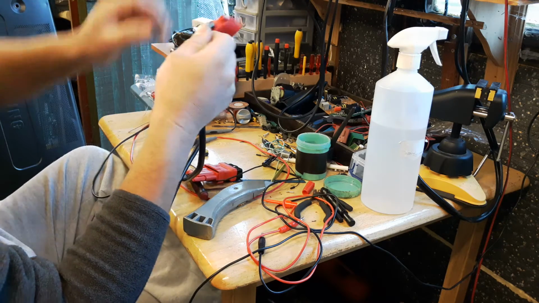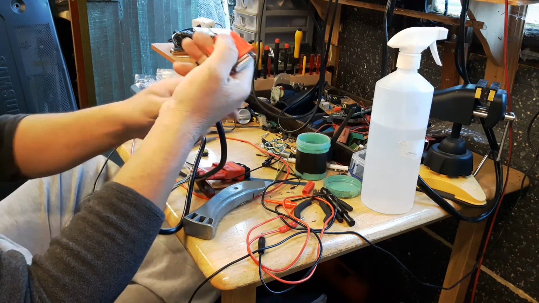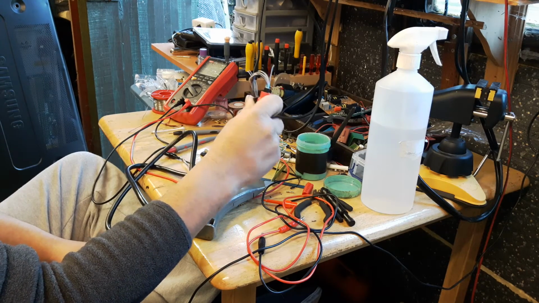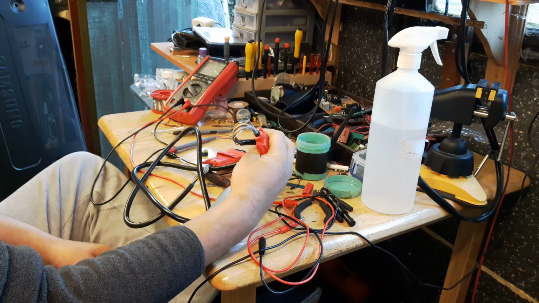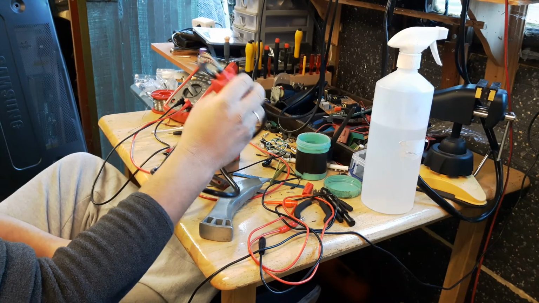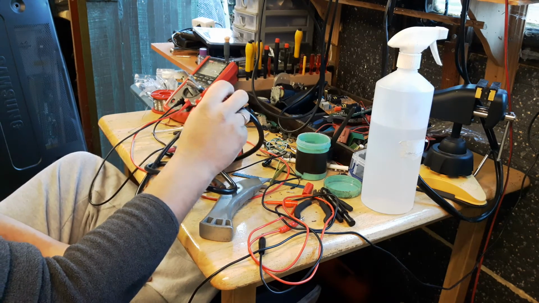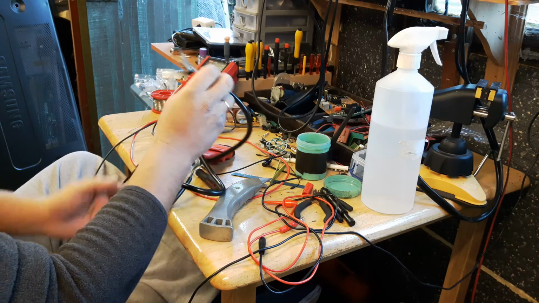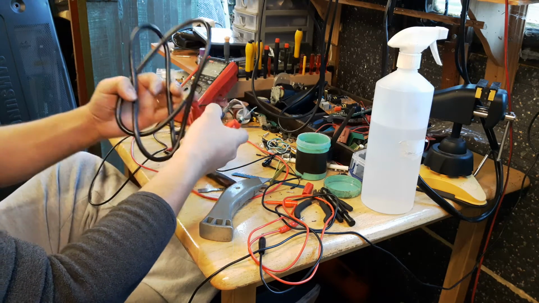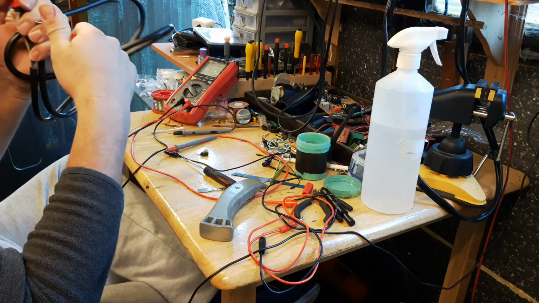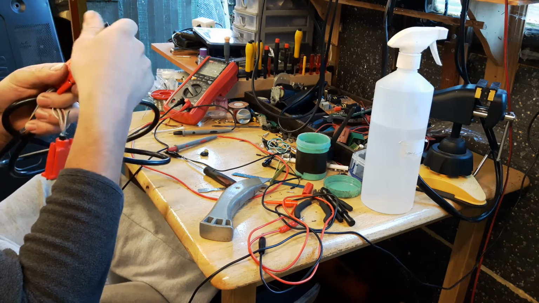So yeah, this was the reason why my DS708 was not connecting. So guys, if you have a machine that is not connecting, if you have a DS708 that is not connecting, double check your cable first and measure the cable properly.